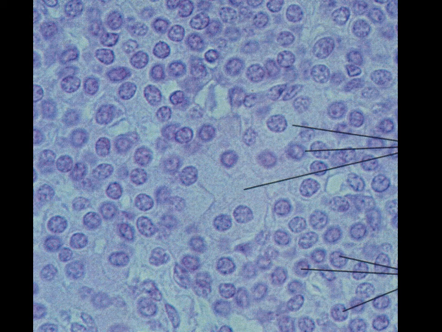Next up, we have the parathyroid gland. And so parathyroid gland is sitting on the back of the thyroid gland itself. So they're just posterior to it. Here we have oxyphil cells. And so the oxyphil cells are the larger kind of clear looking cytoplasm to the cells that are there.